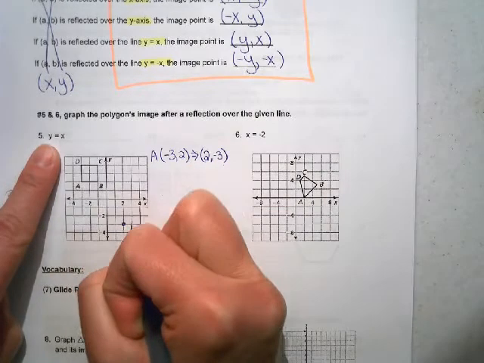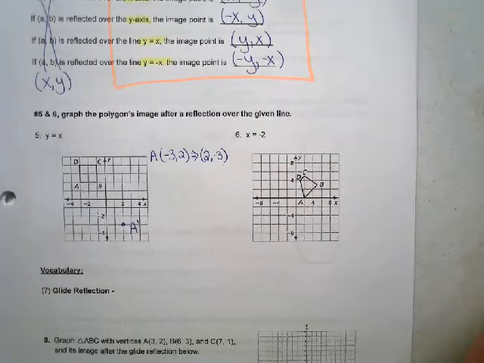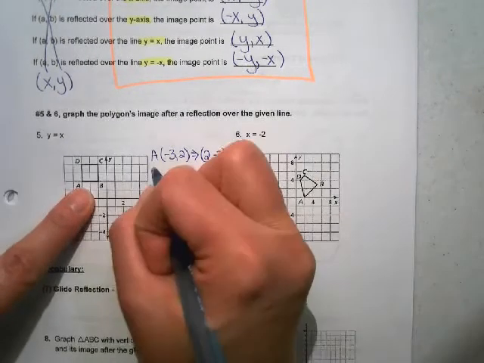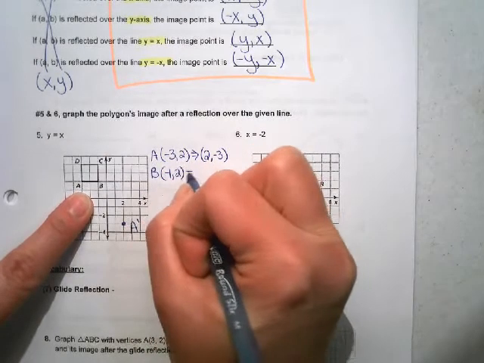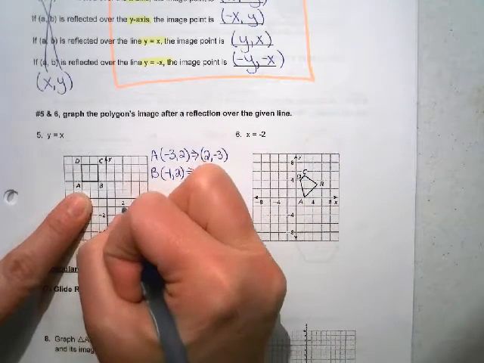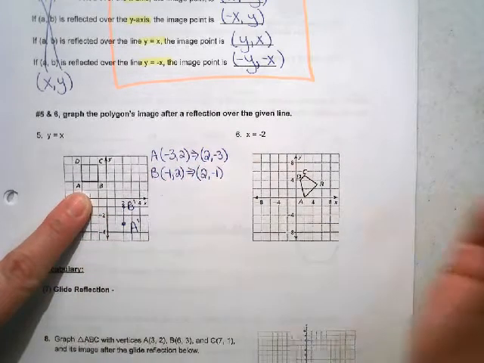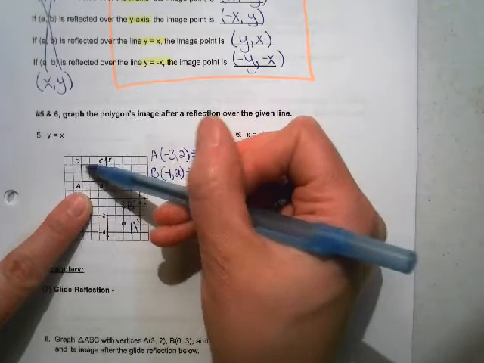So it would become 2, -3. This would become my new A. Now, I'm not saying you have to write these down. If you can do them in your head, that's fine too. I'm just writing them down so that you can follow along. So if I were to take B, which is -1, 2, then you switch them to -1.